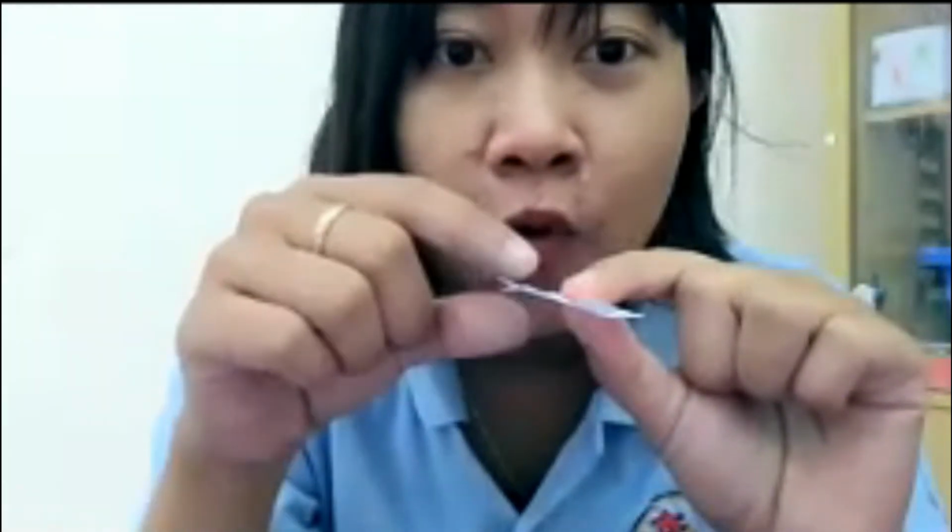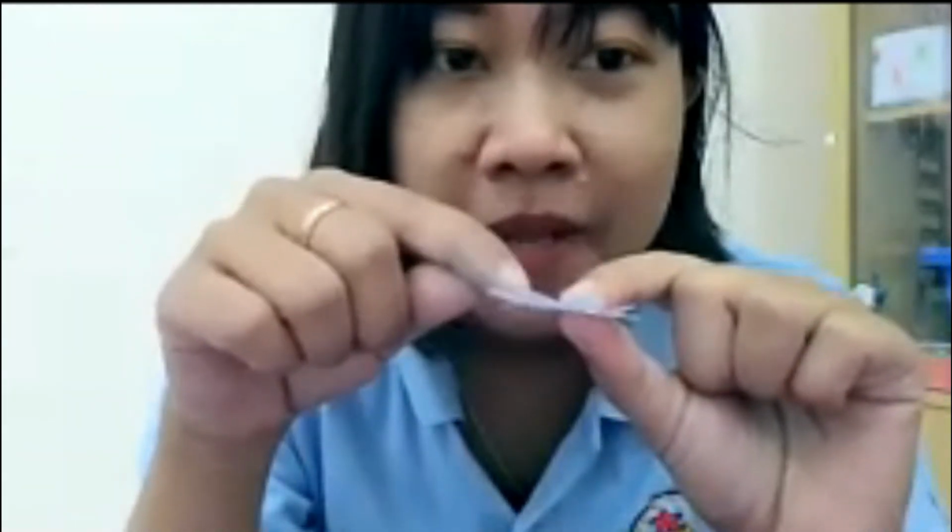That's why the flower can open up beautifully like that, because it absorbs water.